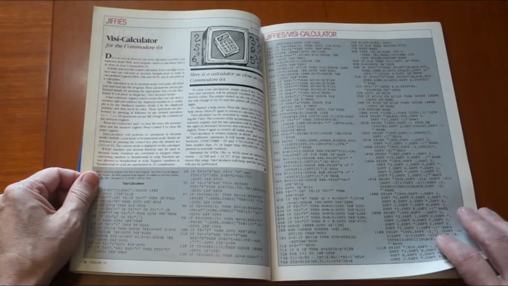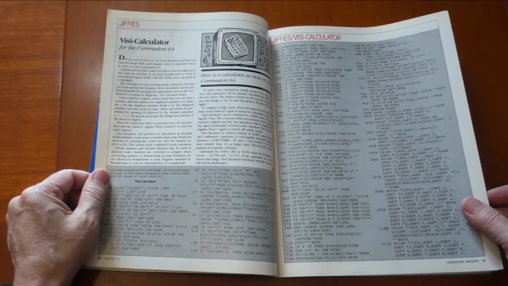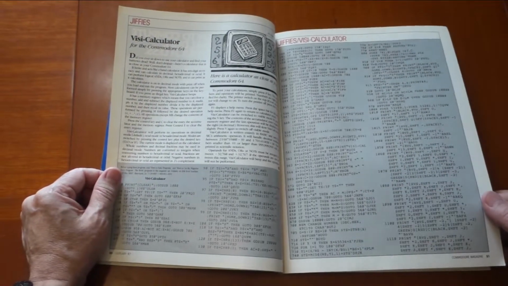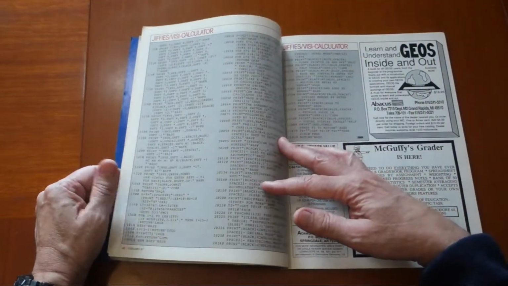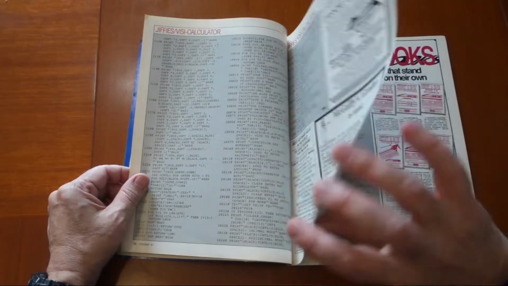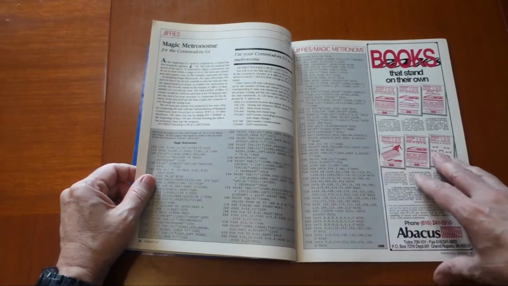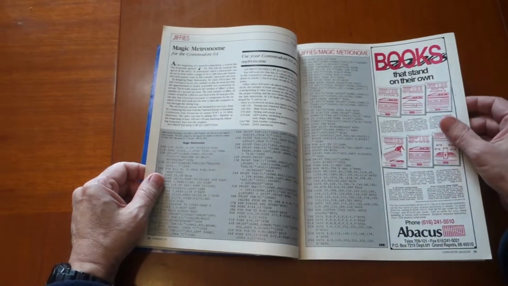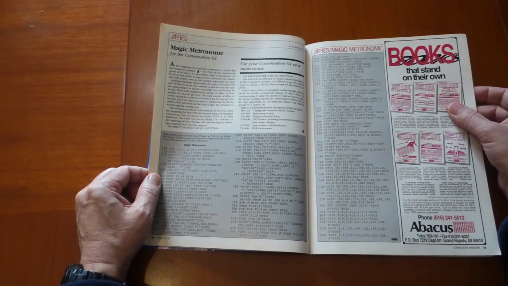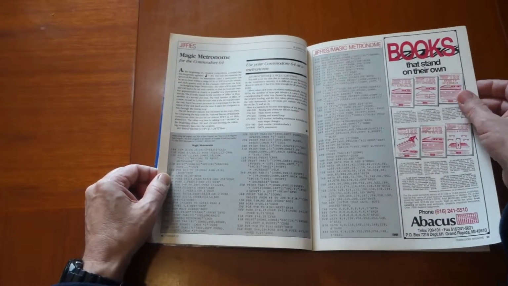So in this magazine, in this edition, we start with a Visi calculator for the Commodore 64. There's a nice type-in program for that. And then the next one is Magic Metronome for the Commodore 64. Use your Commodore 64 as a metronome.